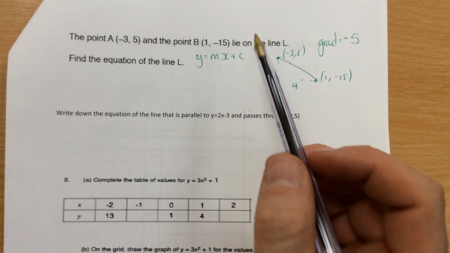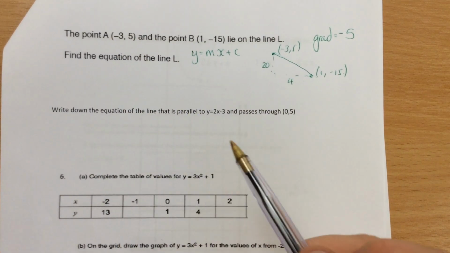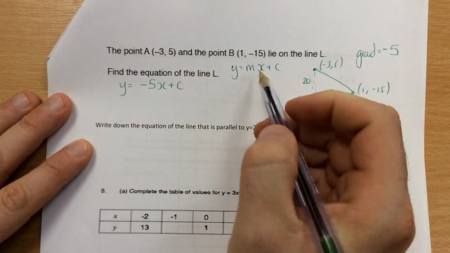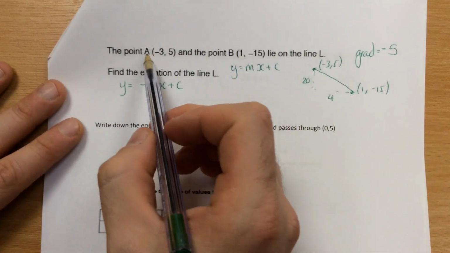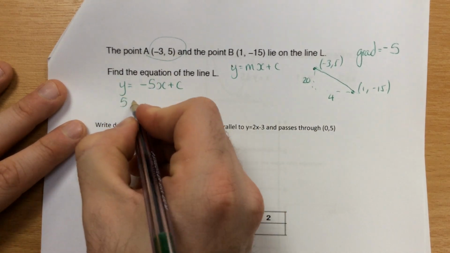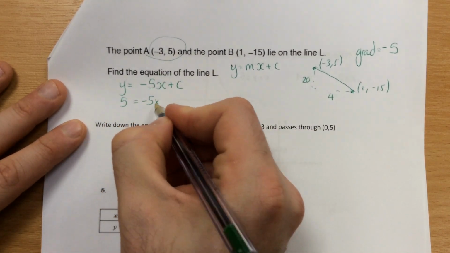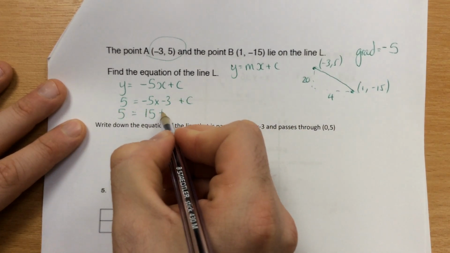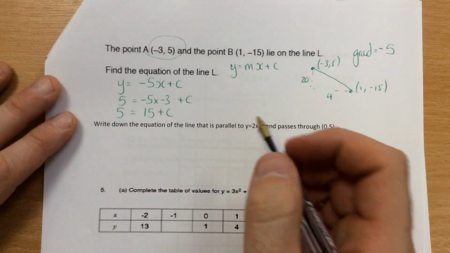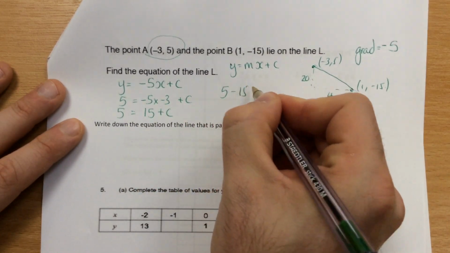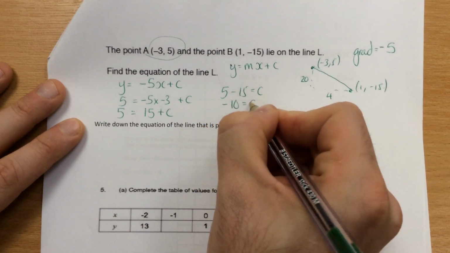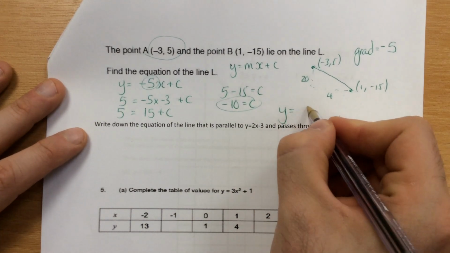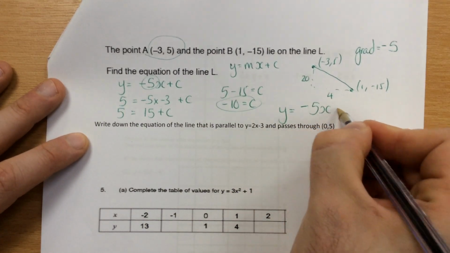To find c, I'm going to use one of these points in my equation. So my equation is y equals minus 5x plus c, because I now know the gradient. I'm going to use this point, so my y becomes 5, and my x is minus 3, so this is minus 5 times minus 3 plus c. So I'm going to get 5 equals 15 plus c. So I can rearrange this now to find out what c is. I'm going to get 5 take away 15 equals c, so minus 10 equals c. And then I've now got c, I've already worked out m, so I can rewrite the equation as y equals minus 5x minus 10.